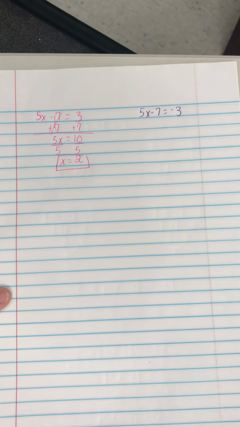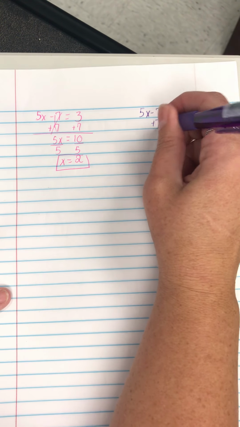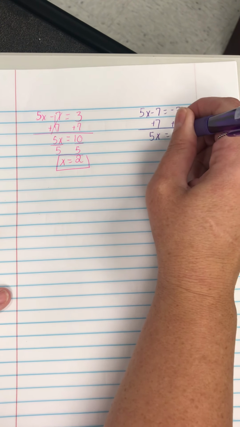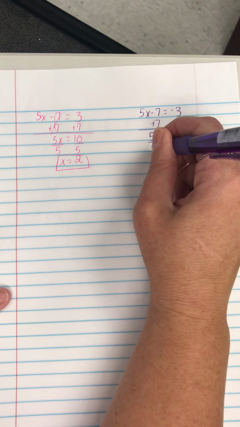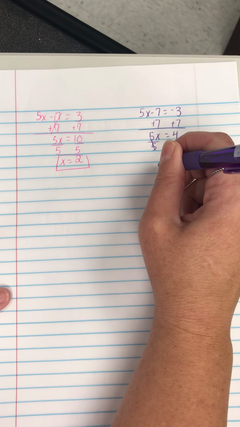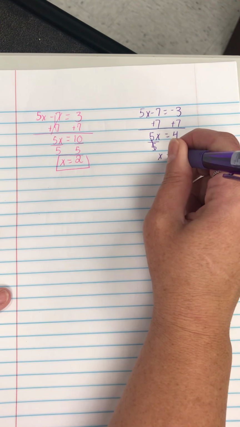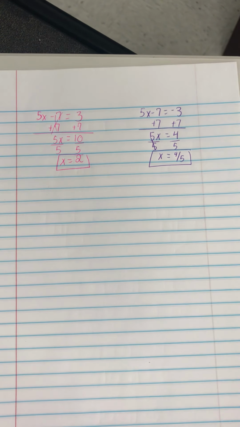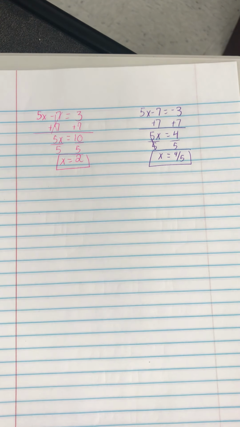Now on the other side, we're going to add 7 again. 5x equals 4. Divide by 5. X equals 4/5. I'm just going to leave it as 4/5 instead of worrying about changing it to a decimal.